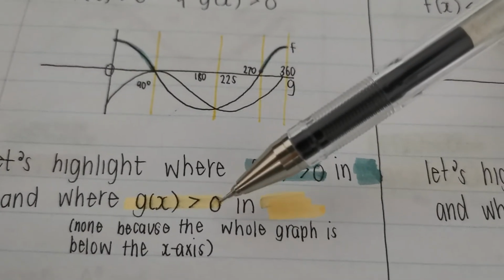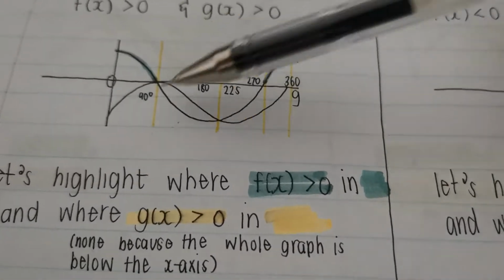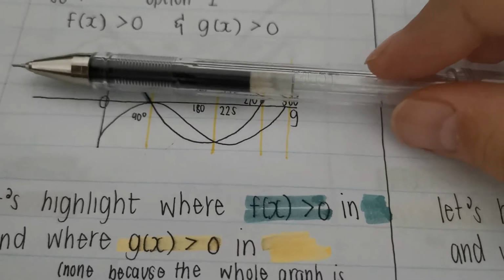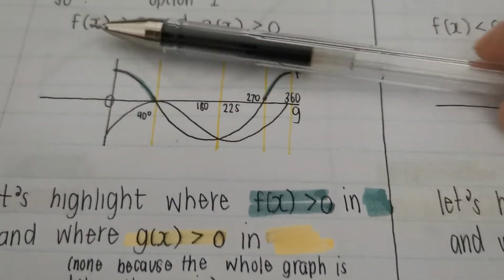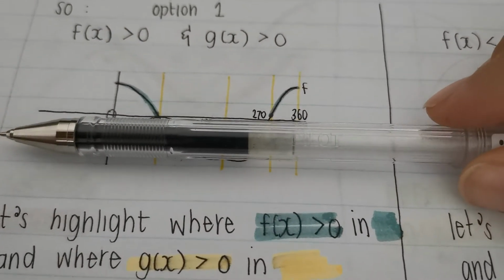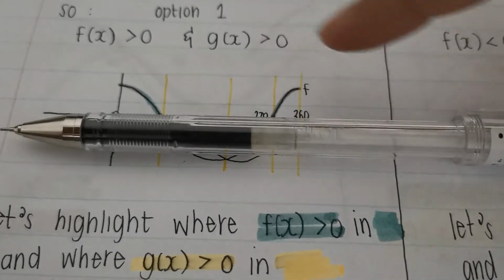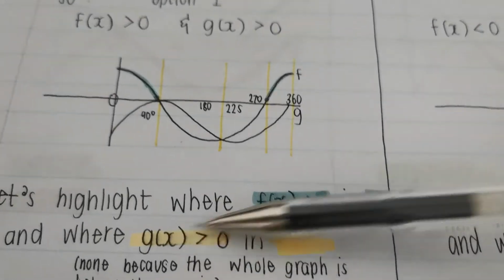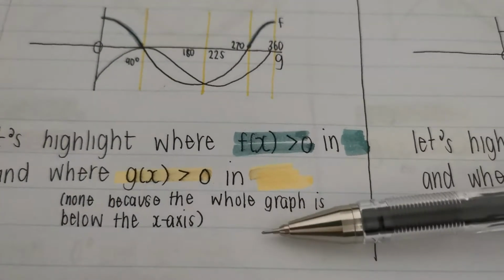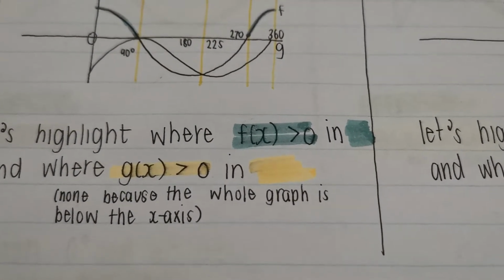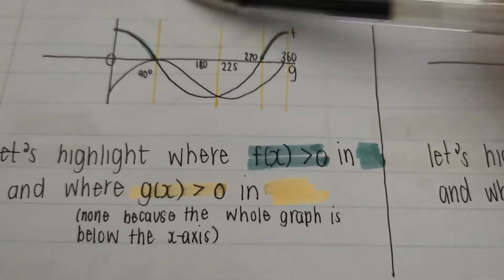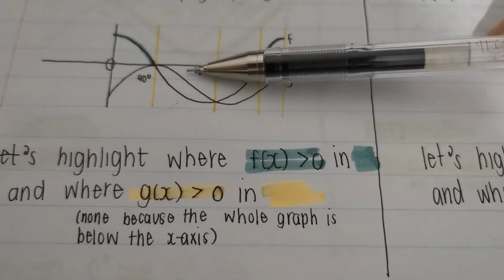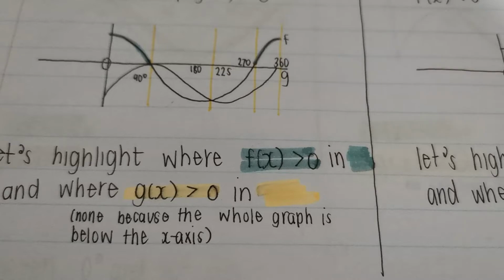Then it says, where's g of x positive? This particular graph of g of x, can you see it doesn't go anywhere past that x-axis? There's no part. Let's do that for you. Can you see over there on that top part over here? There's no g of x. So I can't highlight anything in this orange, and I even wrote it here for you, none, because the whole graph is below the x-axis. So there isn't going to be a solution for this one here, okay? But I just did it to show you exactly what is happening, right?